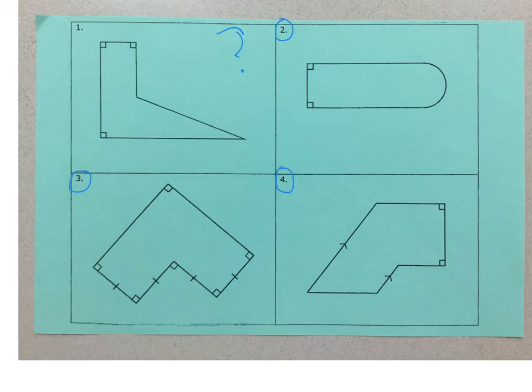Anyways, let's try to be a little more imaginative. What if these figures were like puzzle pieces? Puzzle pieces look kind of strange, but let's pretend that these figures are made up of more than one regular shape.